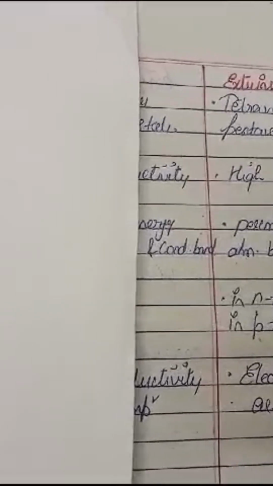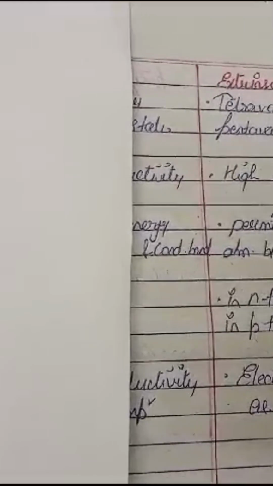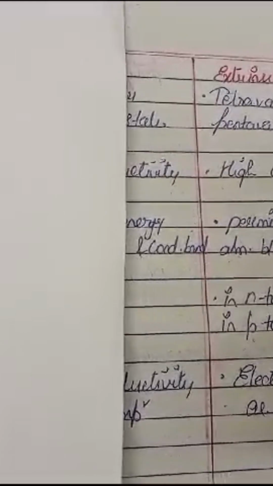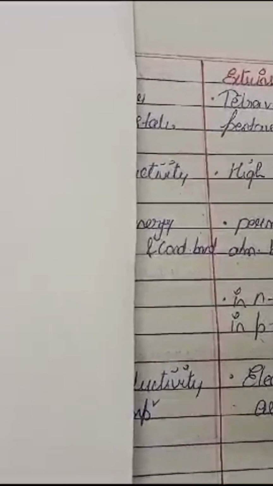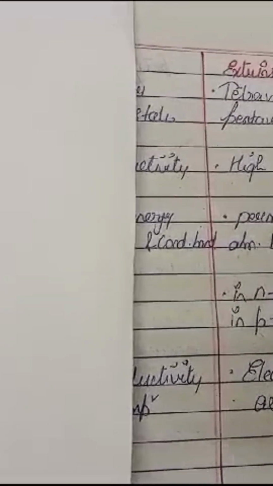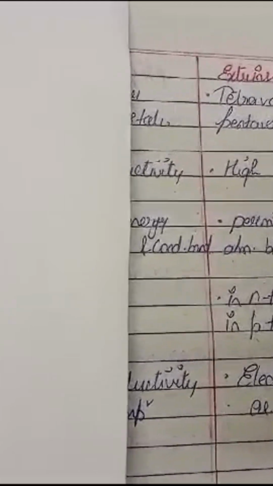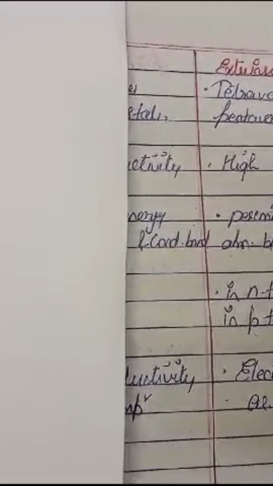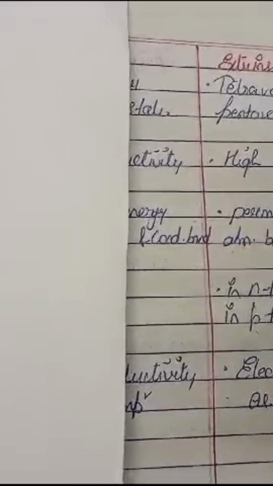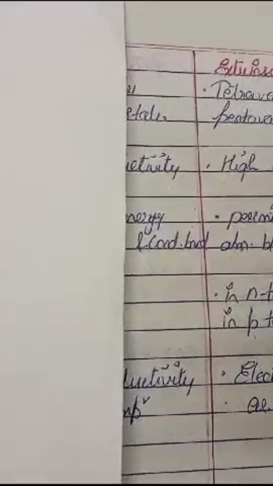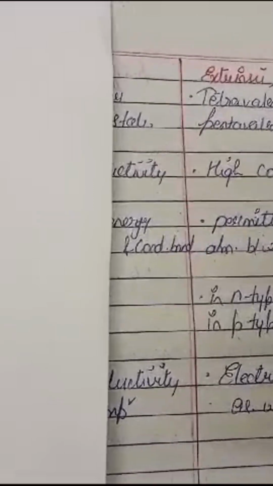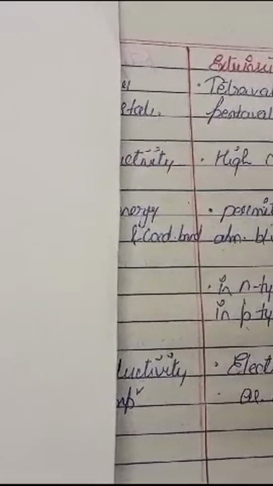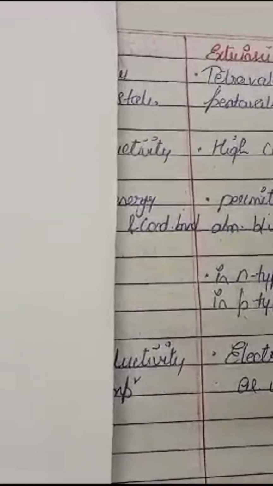Characteristics: the conductivity of an extrinsic semiconductor is significantly higher than that of an intrinsic semiconductor because impurity atoms introduced during the doping process increase the number of charge carriers. Charge carriers may be holes or electrons. There is a permitted energy state of the impurity atom between the conduction band and valence band.